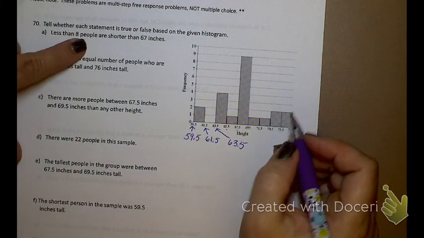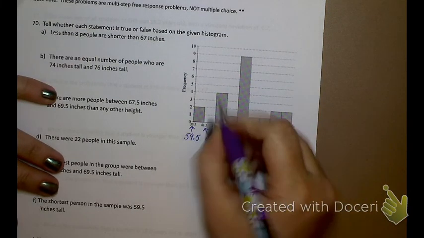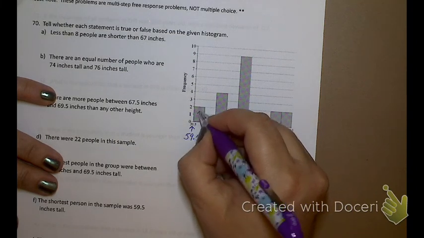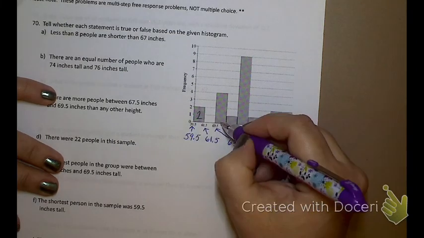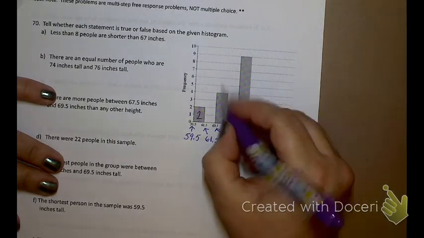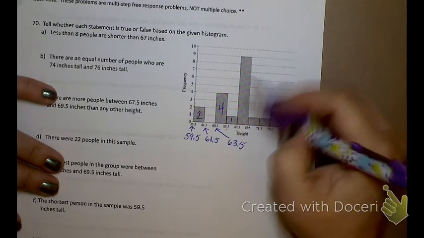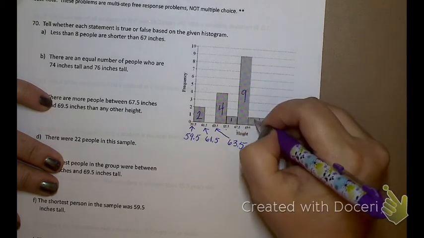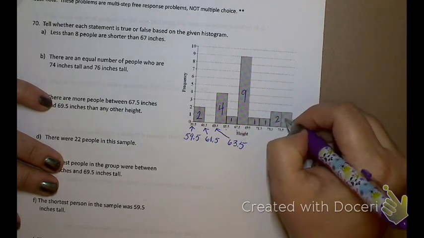So, right here, I like to start off by labeling these things. This right here is 2 high, therefore it happens twice. This right here is 4 high. This one is 1 high. How high is this one? 9. 1, 1, 2, 2.